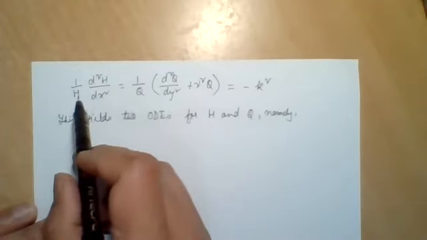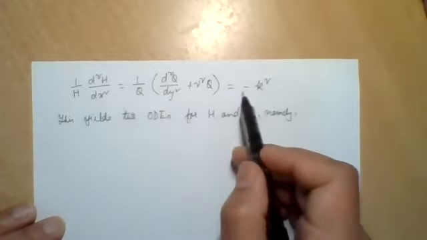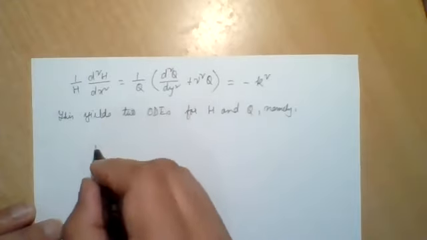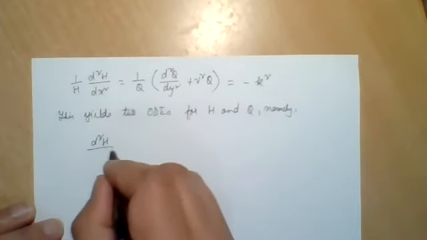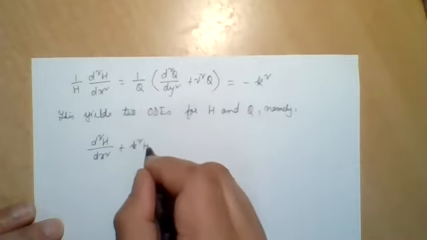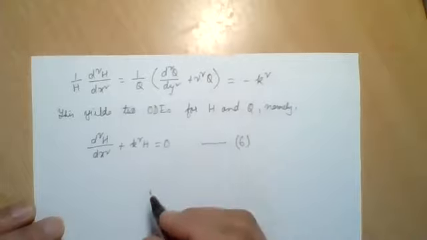Now I multiply both sides by h. So this will become d2h by dx square equal to minus k square h. And I bring it towards the left. So I should have d2h by dx square plus k square h equal to 0. We call this equation number 6.